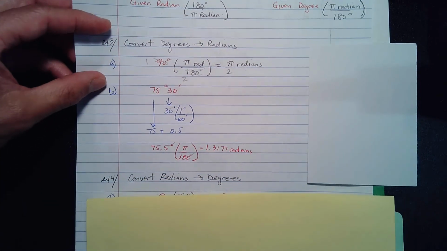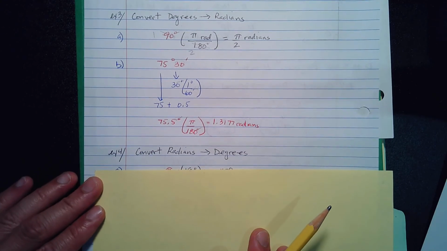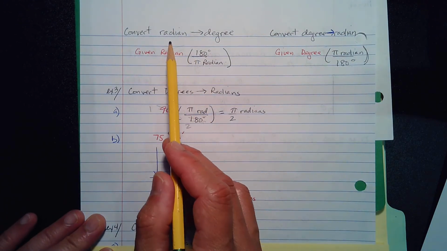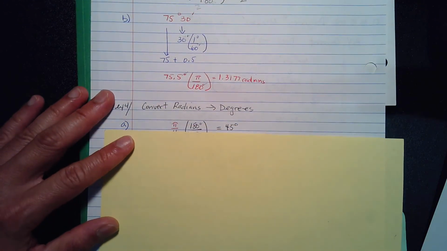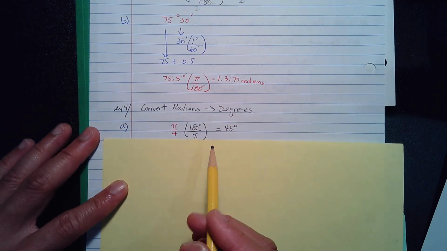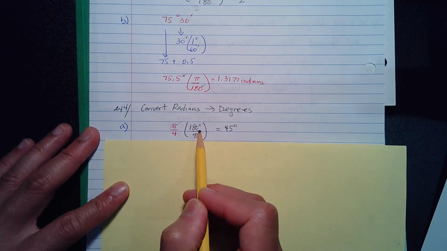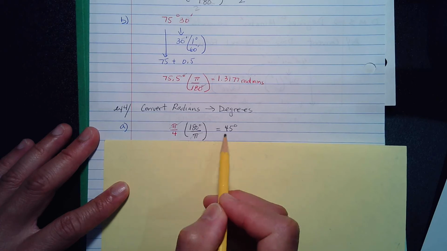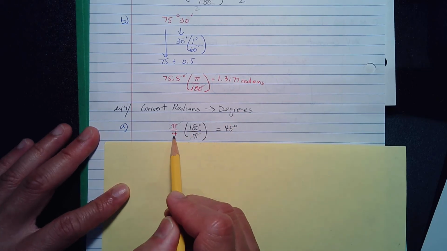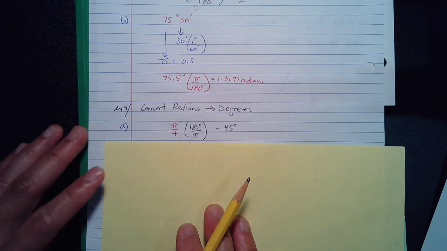So in example 4, we're now going to convert radians to degrees. We're going to use this formula here, radians to degrees. So here's a given radian, pi over 4 times 180 over pi. The pi's reduce, the radians reduce, so now you're just left with degrees. 180 over 4 is 45 degrees. So pi over 4 is equivalent to 45 degrees.